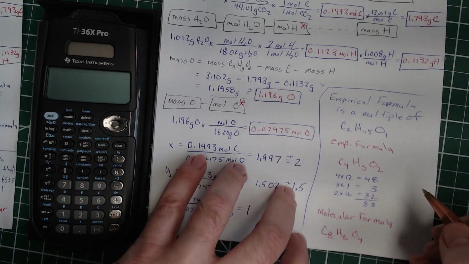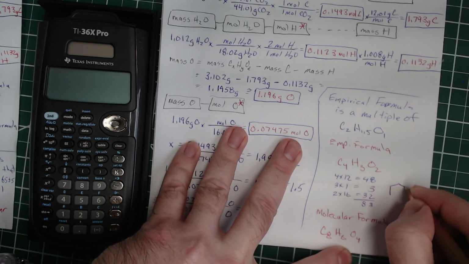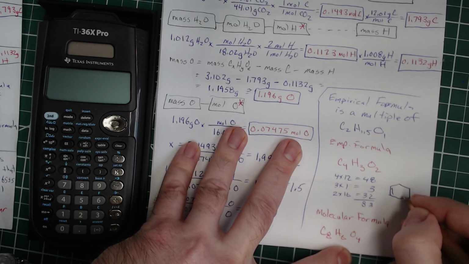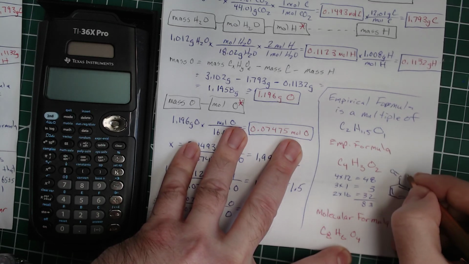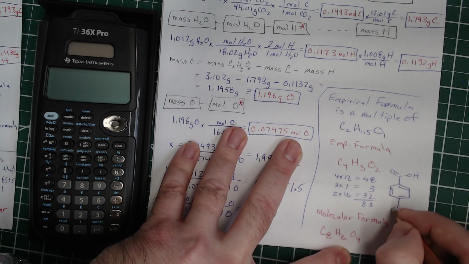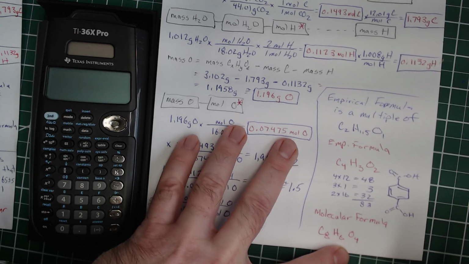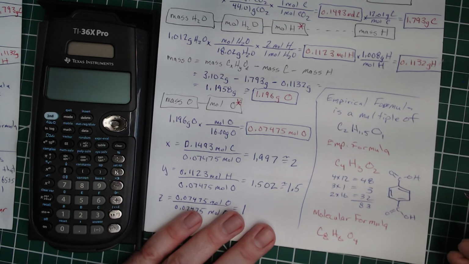And in case anybody's curious what that looks like, there are several different isomers of this, but I'm just going to do one of them. All right, and that is the formula for terephthalic acid.